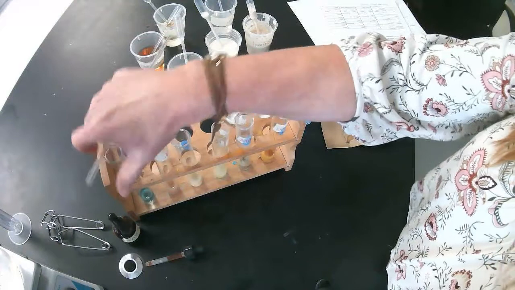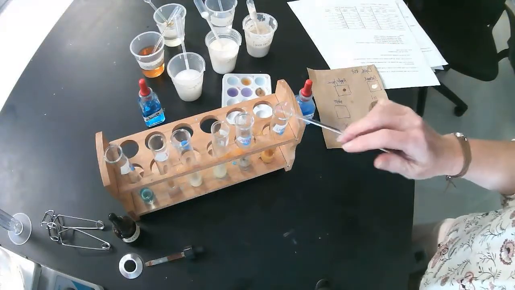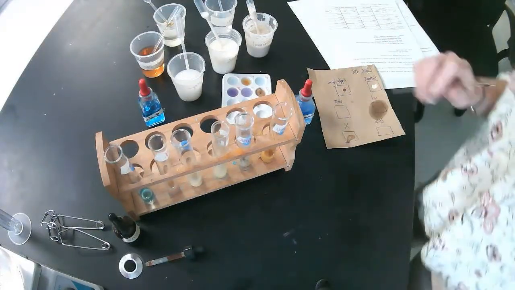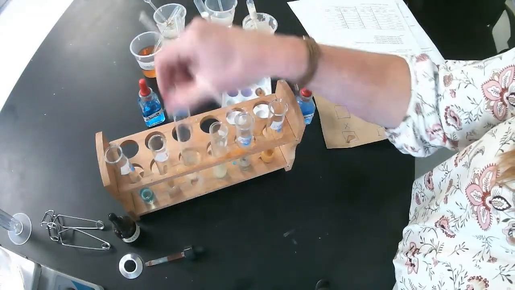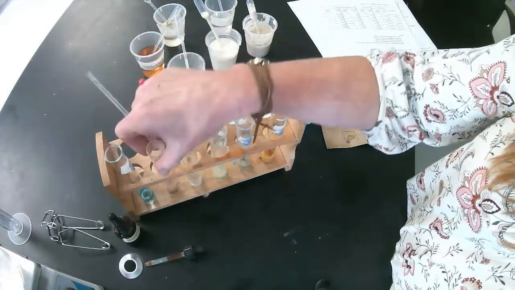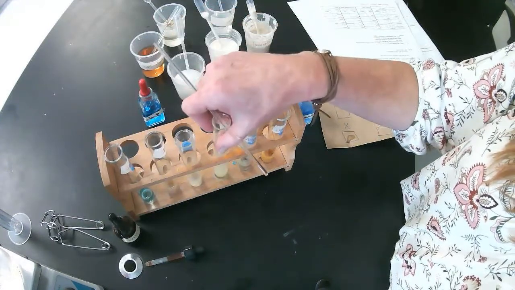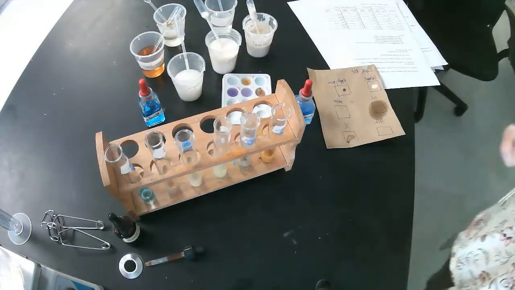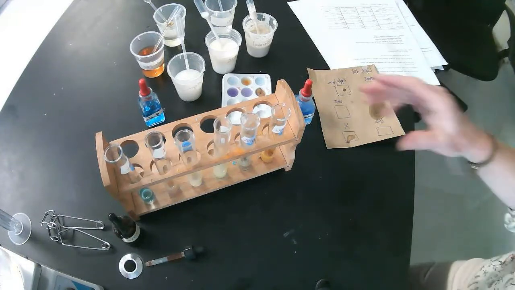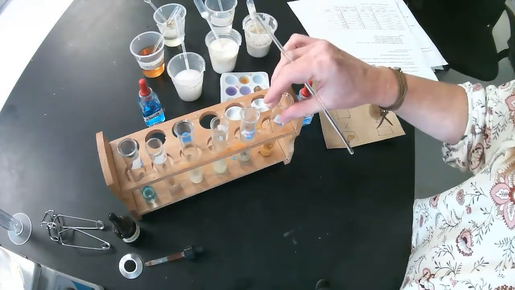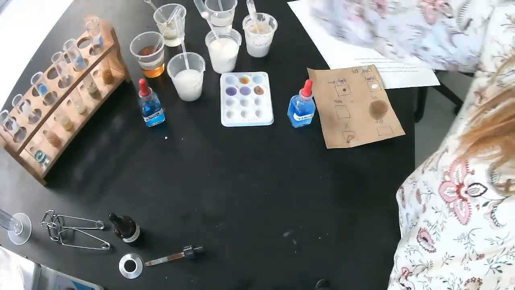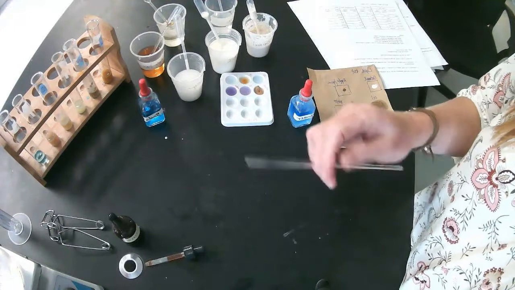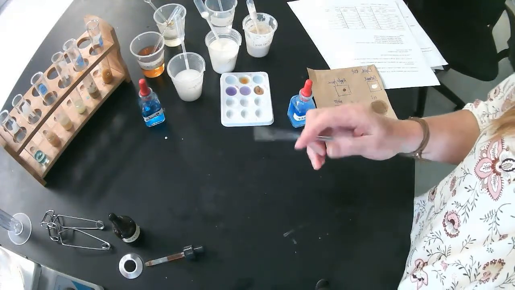So okay, the only one really positive on that one is going to be the apple juice that went really brown. I think these other ones went brown because they've been sitting for so long, or I overcooked them. So again, juice, brown color from the Benedict's means that it's positive for sugar. Okay. And then the last one.